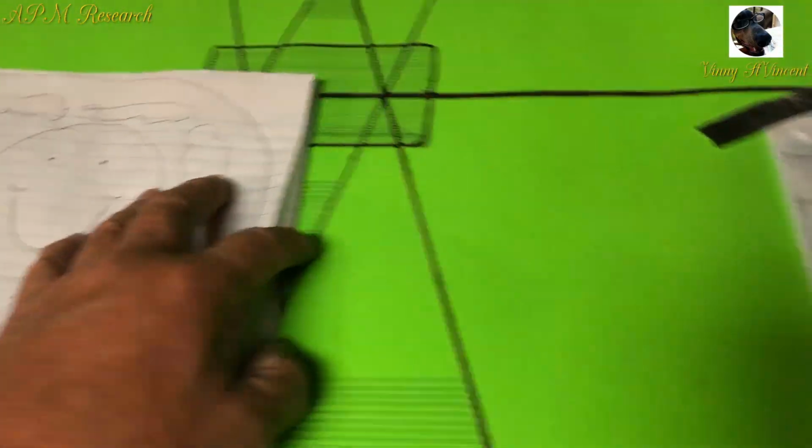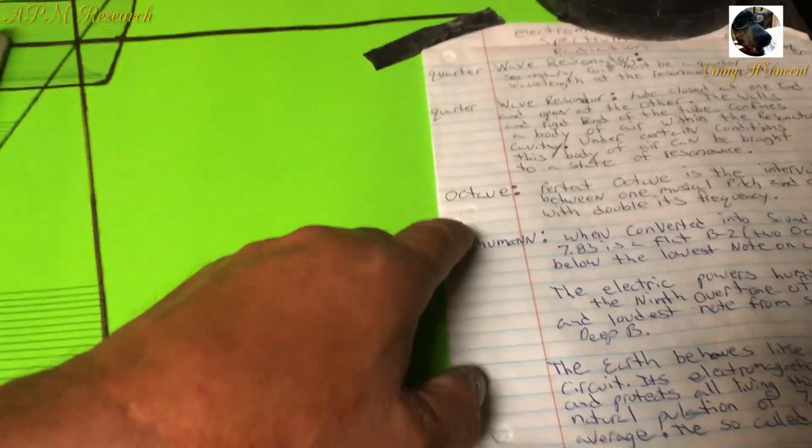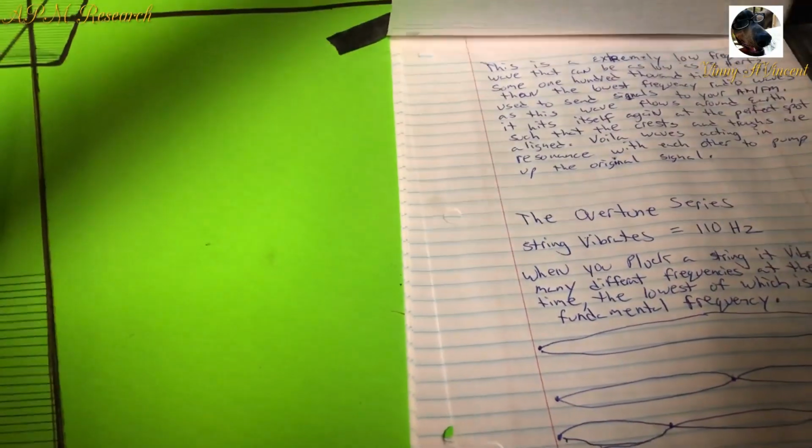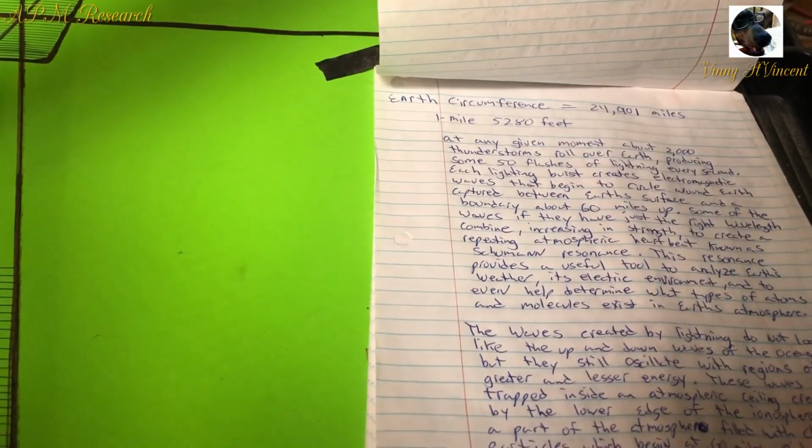Let's pick up where we left off. I think the last conversation we had in regards to the resonator is we went over the quarter wave resonator, we went over the octaves, we went over the Schumann. And the last part of the Schumann, overtones we went over.